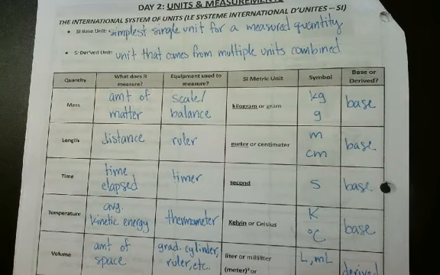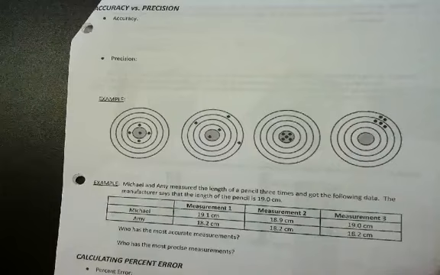Okay, any questions about units? Anything on this first page? We good? Okay, cool. Awesome. So flip to the next page, and we're going to talk about accuracy versus precision.